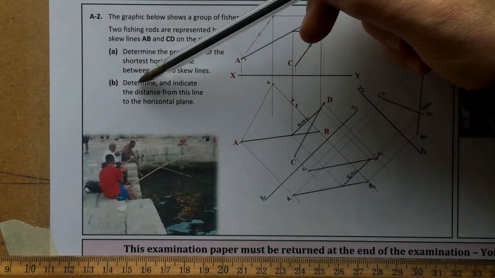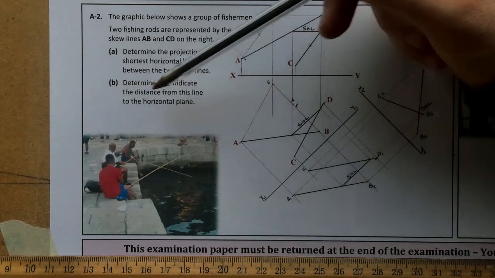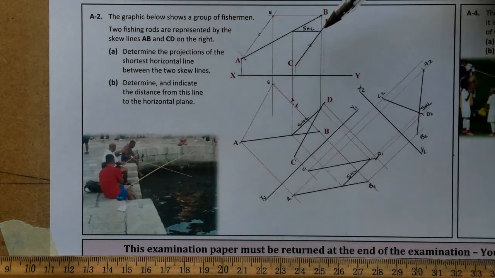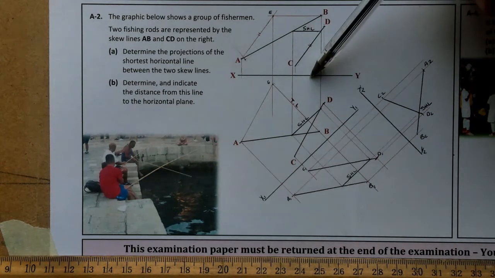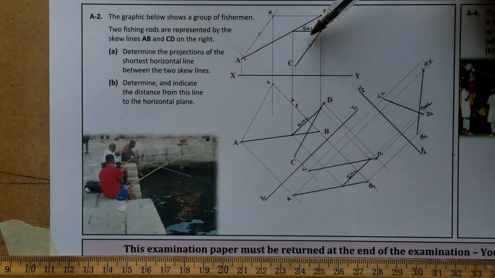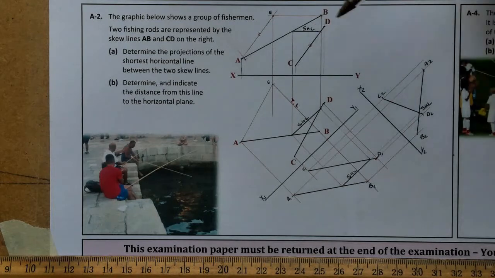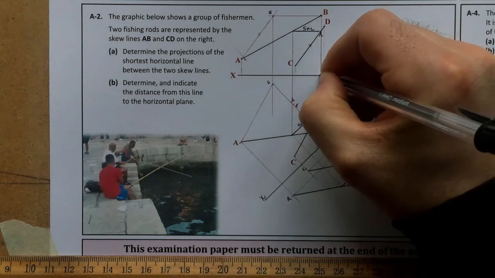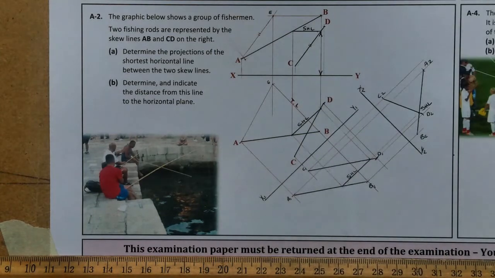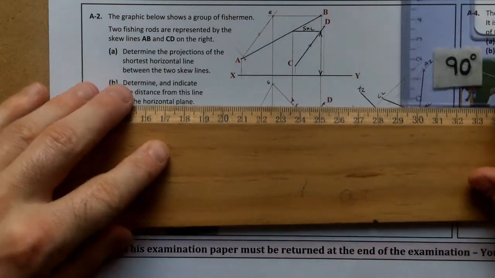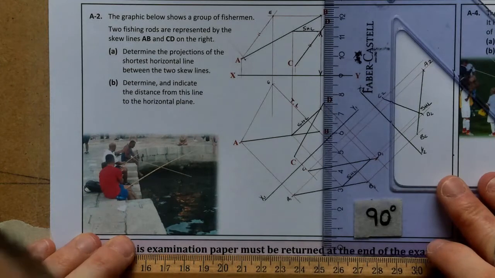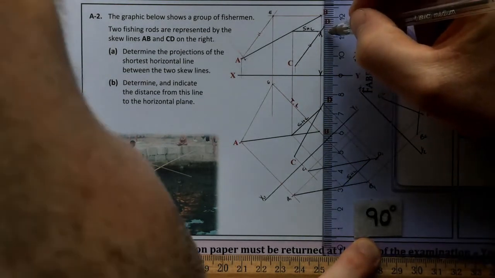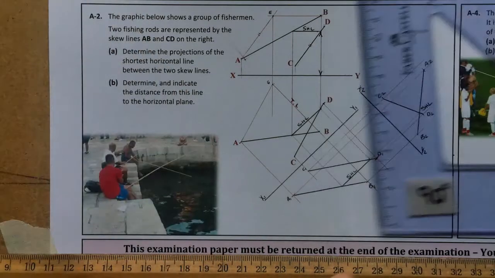Now it says determine and indicate the distance from this line to the horizontal plane. This is not hard, they're just trying to confuse you with the words. Here's the line, here's the ground, the horizontal plane is the ground. That is how high the line is up off of the ground. So it's simply a case of measuring the distance from here to here. So using my set square, I'm going to measure it off the 9 here. So 10, 20, 21, 22, it's about 23 millimeters.